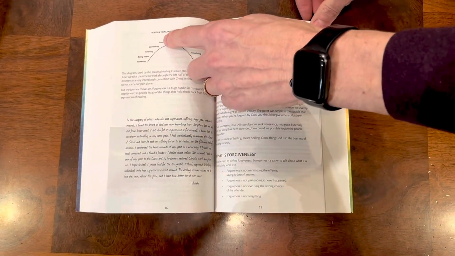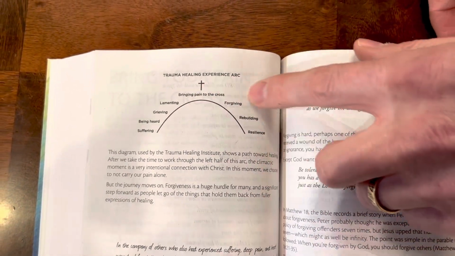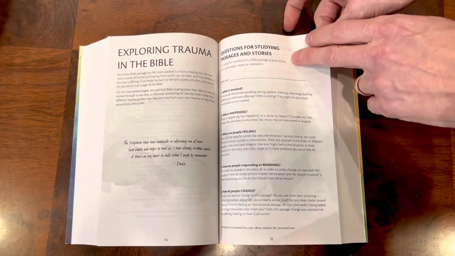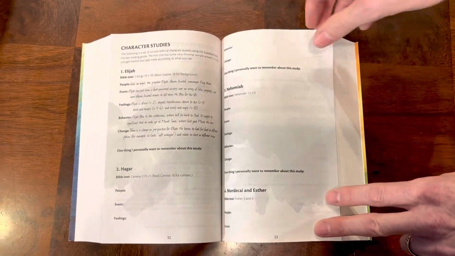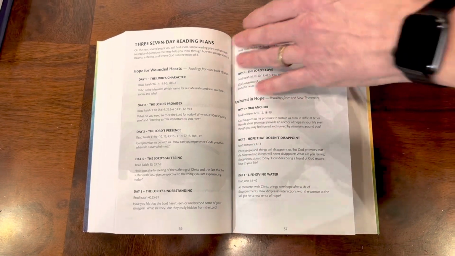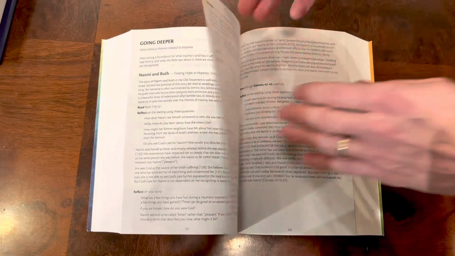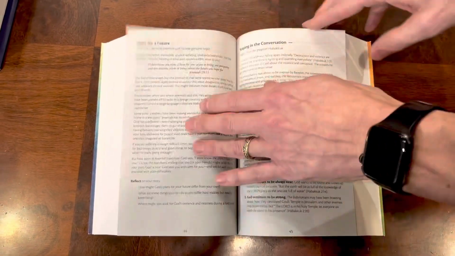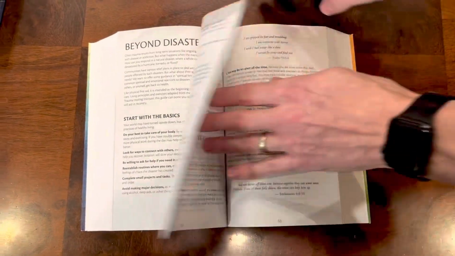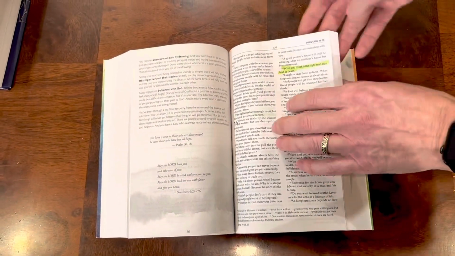Then it shows you a trauma and healing experience arc, where you experience suffering, then you are heard, moving all the way to resilience. Explore trauma in the Bible, and then questions for studying passages and stories, and then some character studies. So you have some study options. And then there's three 7-day reading plans to help you through certain emotions and different things like that. And then diving deeper, some other character profiles, people that have experienced trauma, like Joseph, for example. Just all sorts of nice little resources when you've suffered a disaster like a hurricane or anything like that. And then we're back into the Proverbs.